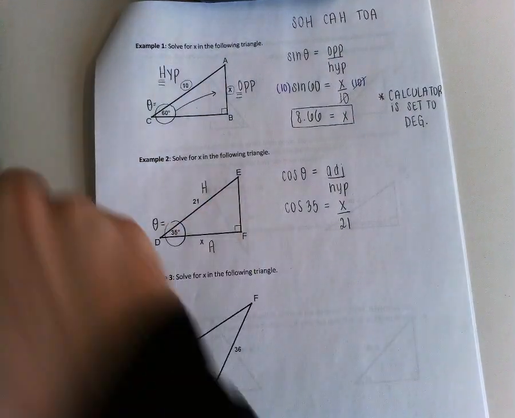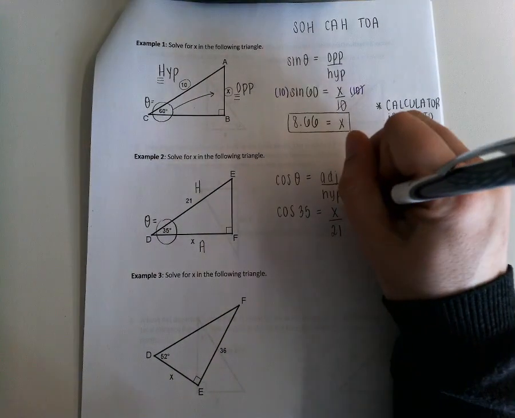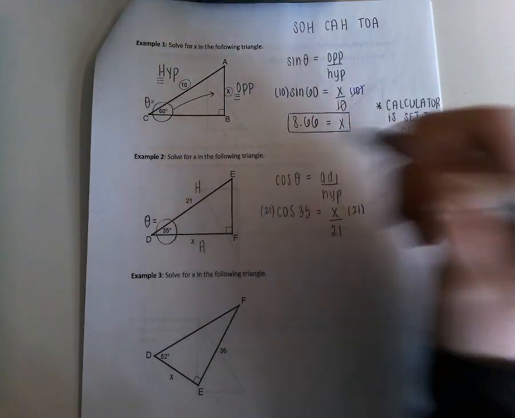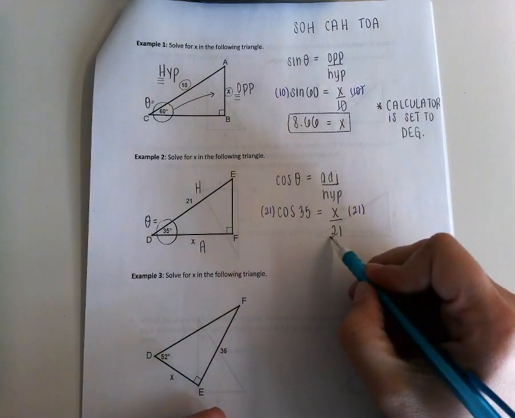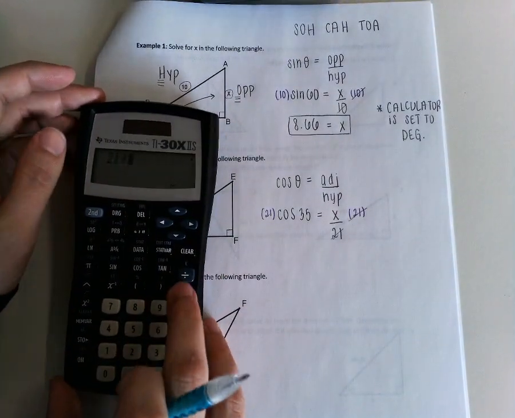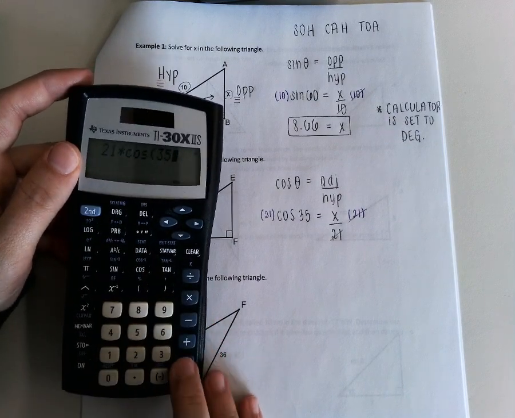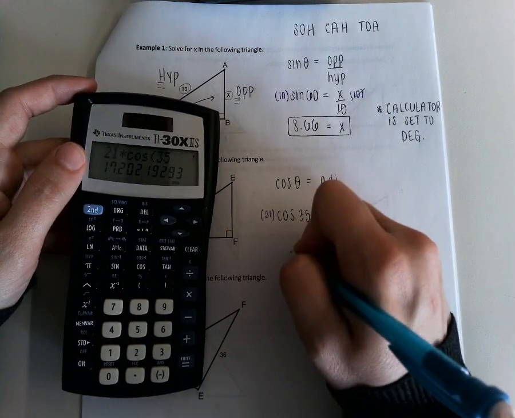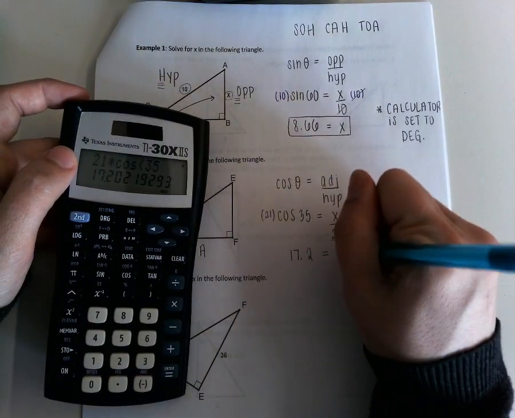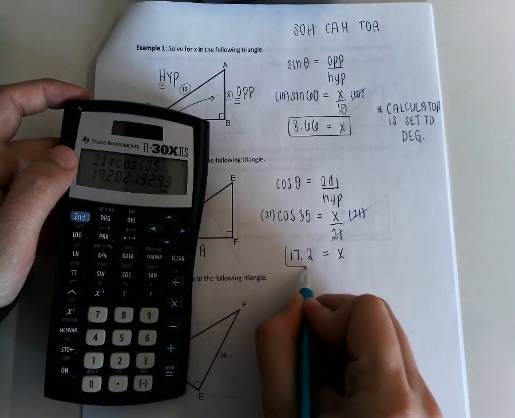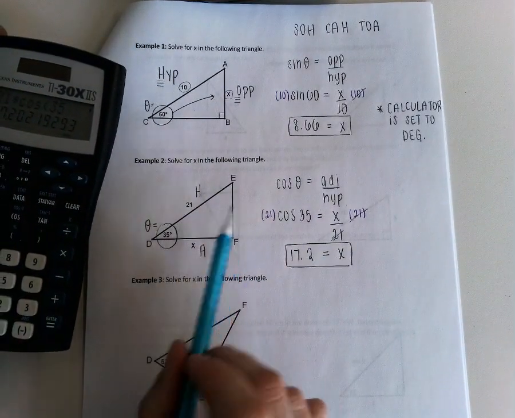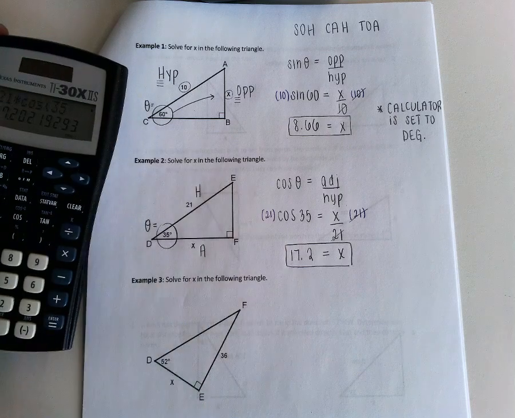And in this case, my steps are very similar. Again, I need to multiply by 21 to isolate the variable. So in the calculator, I'm going to do 21 times cos 35. I get 17.2 equals x. Again, if in the question it had feet or centimeters or meters, you would want to make sure you include that unit.